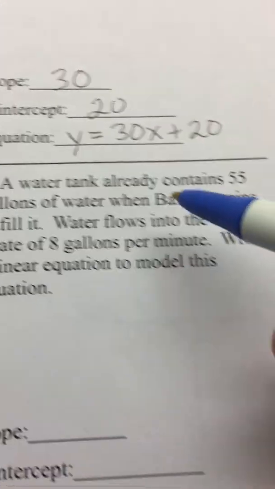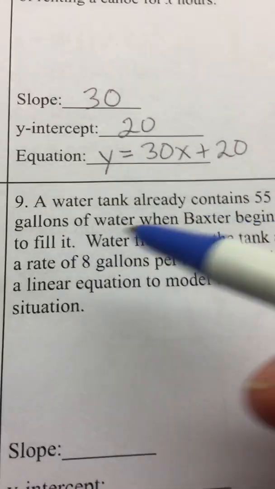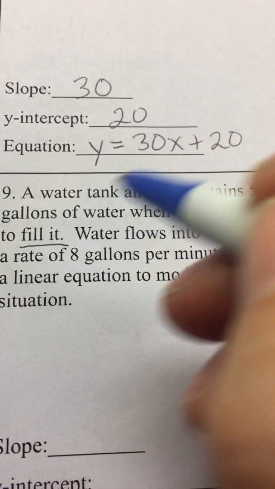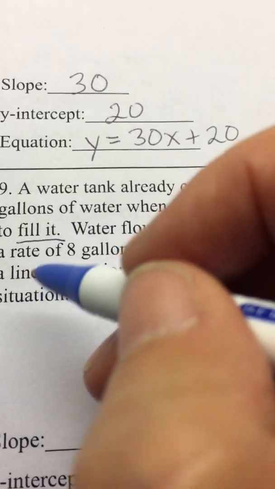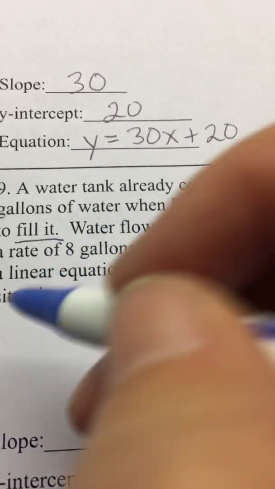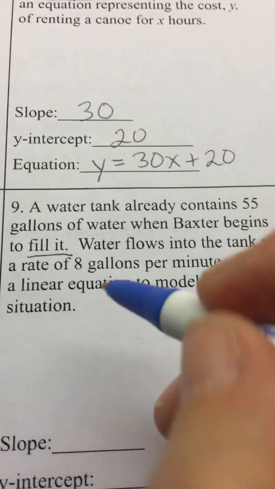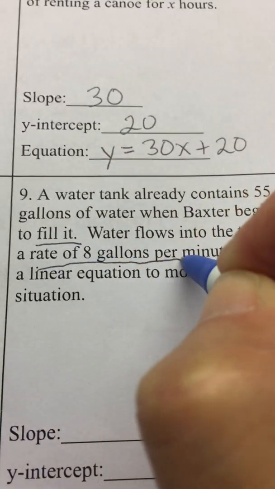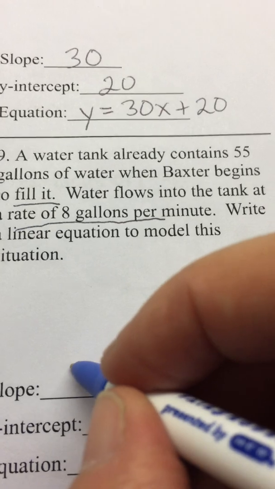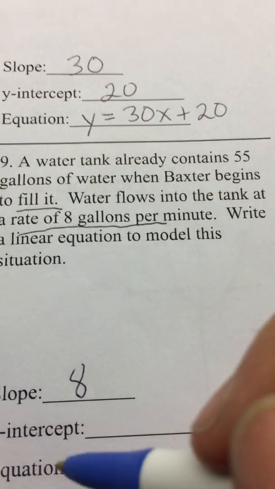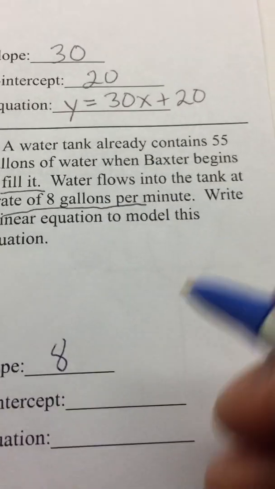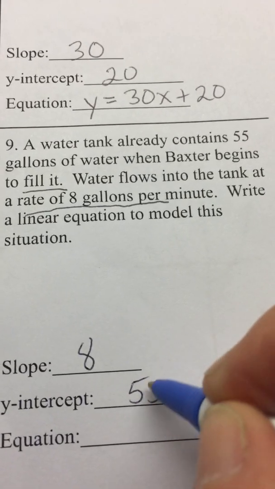Last one on this one. A water tank already contains 55 gallons of water when Baxter begins to fill it. So it already had some water in it and he's filling it, which means is it going up or going down? Again, another positive slope. Water flows into the tank at a rate of 8 gallons per minute. So there's my rate right there, so my slope is 8, and it's positive 8 because it's filling. And how much water was in there initially? 55 gallons.